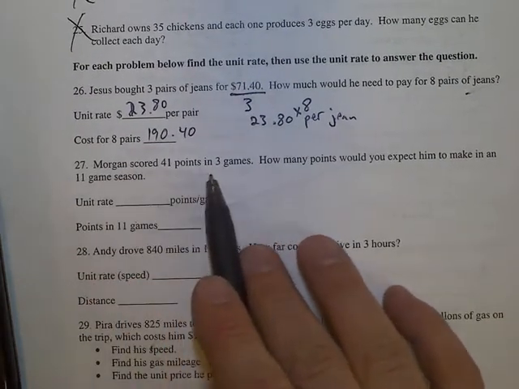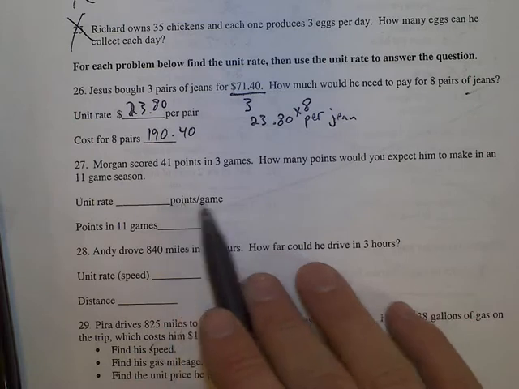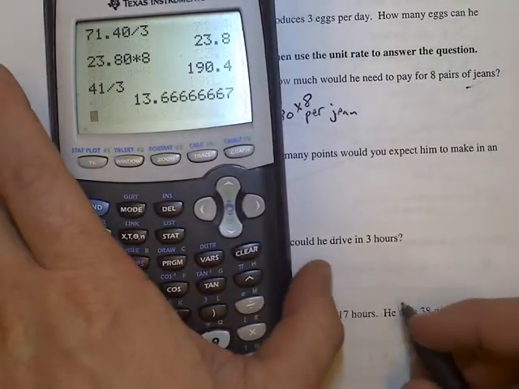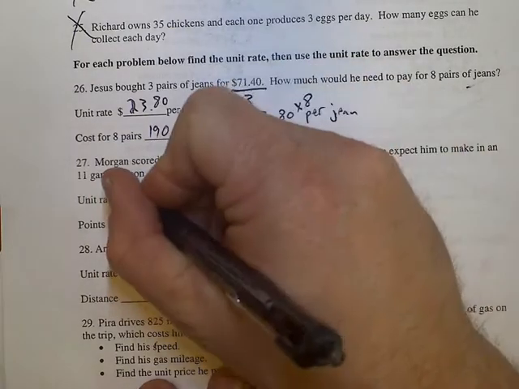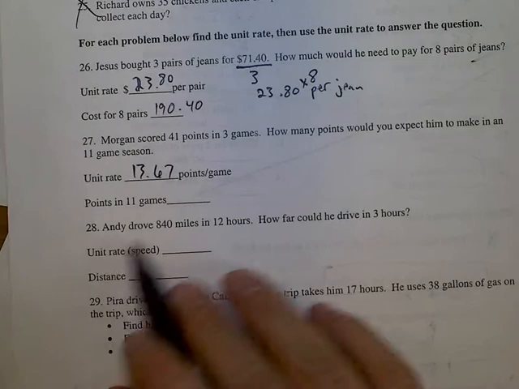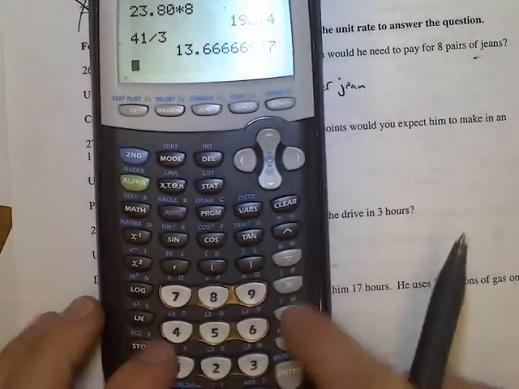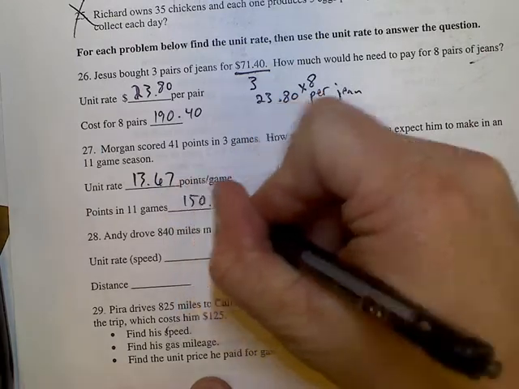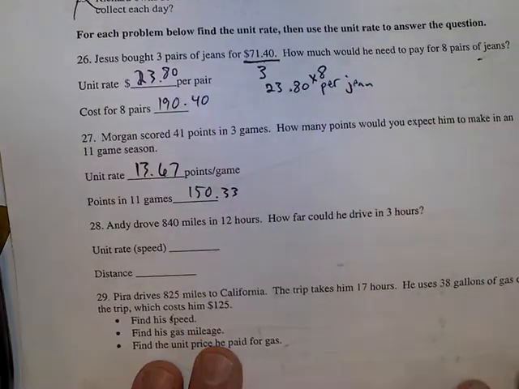Morgan scored 41 points in 3 games. So how many points per game? So 41 divided by 3 gives me 13.67. So 13.67 points per game. How many points in 11 games? So I'm going to multiply that by 11, and I get 150.33 points.